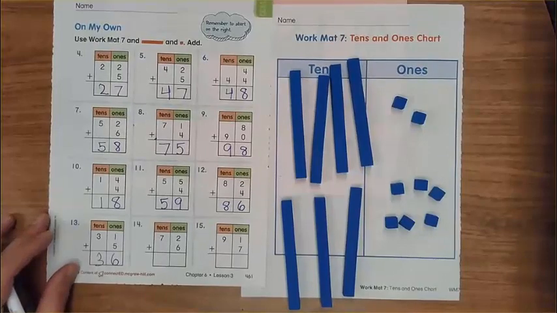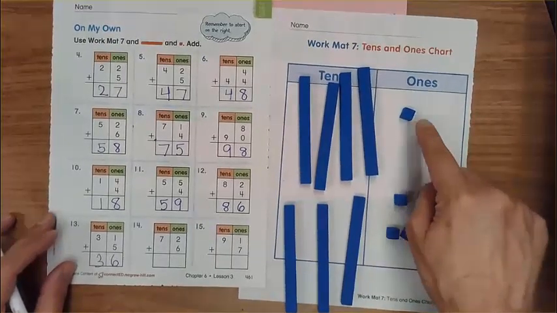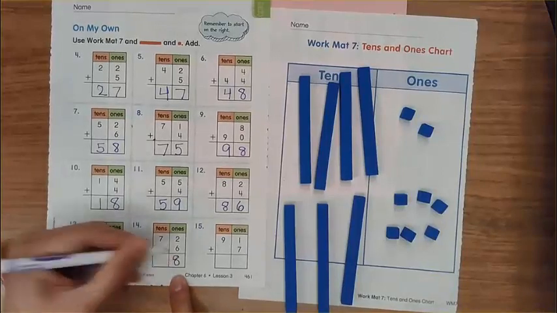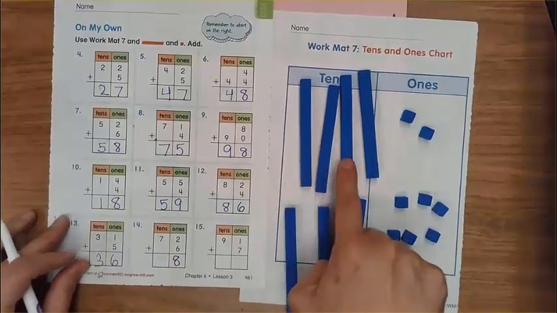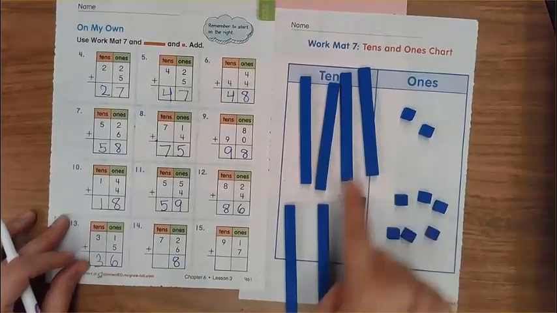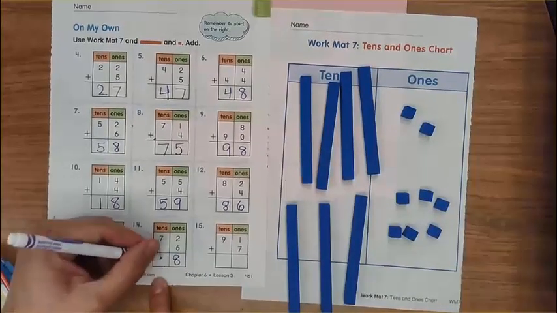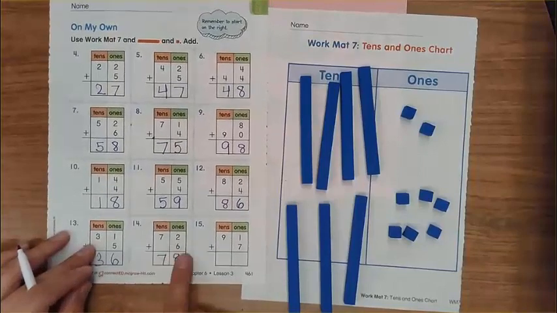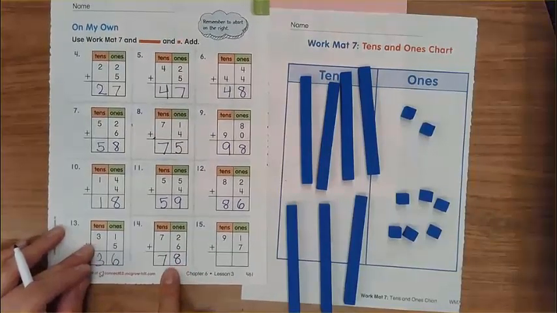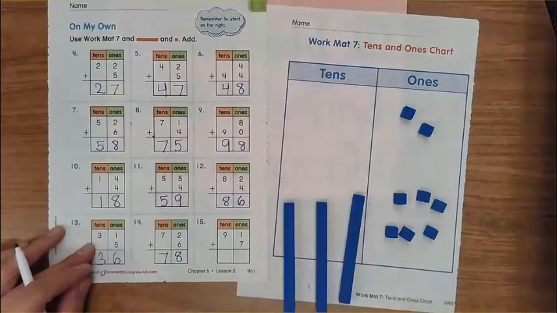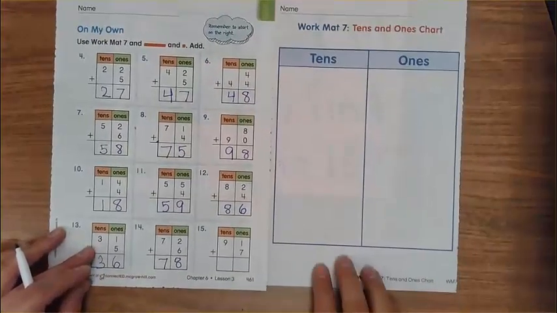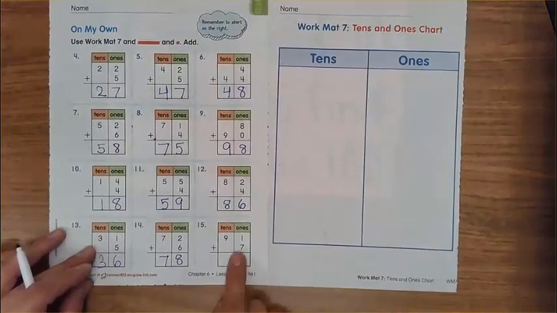So now let's add our ones together. We have 2 plus 6 makes 8. And then the tens, 1, 2, 3, 4, 5, 6, 7. That makes 7 tens. So 72 plus 6 makes 78. Fantastic. Okay. Now, last one on this page, 91 plus 7.